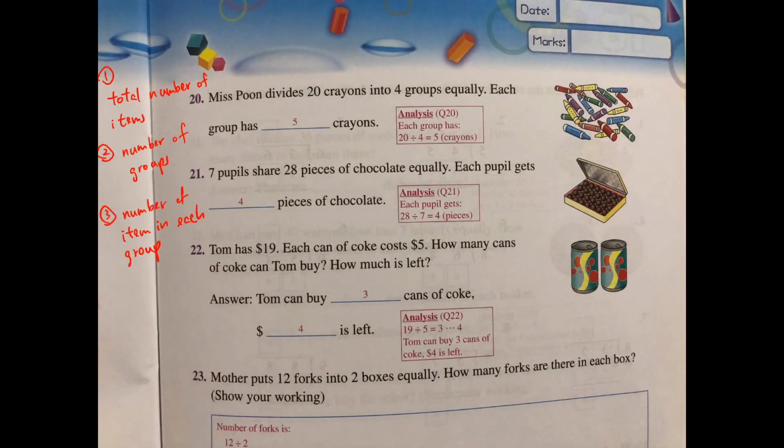So right now, for the division question, you are usually given the total number of items, such as, let's say that for question 20, the total number of items would be the 20 crayons, and then you are either asked to find the number of groups or the number of items in each group. So let's say for question 20, you are given the number of groups, 4 groups here, and you are asked to find the number of items or number of crayons in each group.